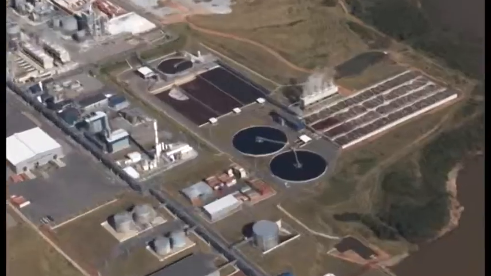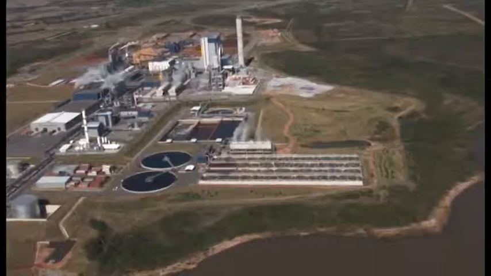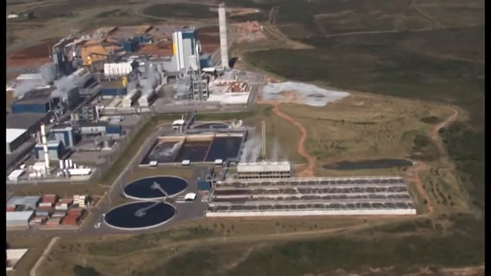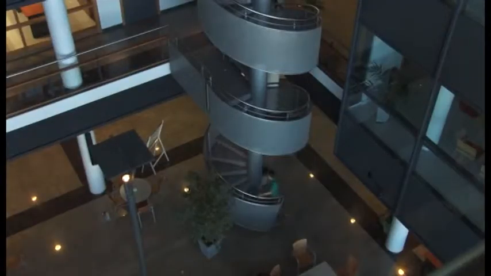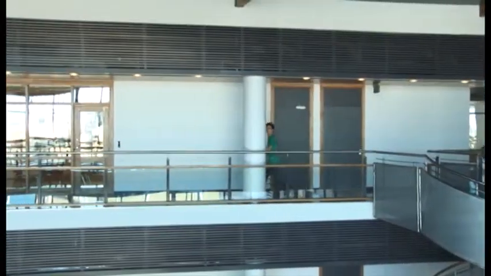And the third process is effluent treatment, where we make sure that the effluents or gases released to the environment are not hazardous for humans or the ecosystem. And all this is monitored from here, the control room.